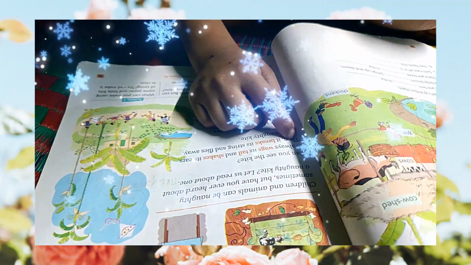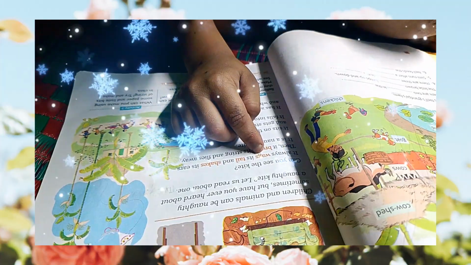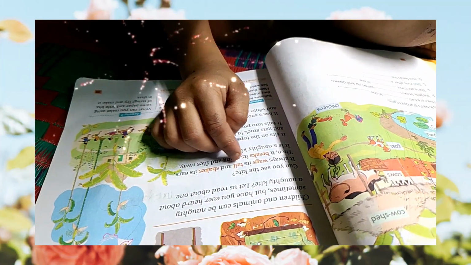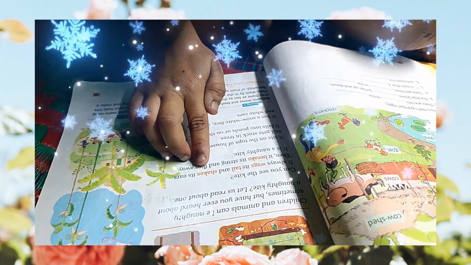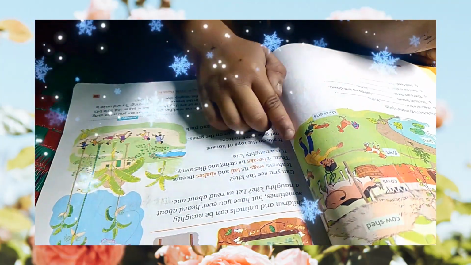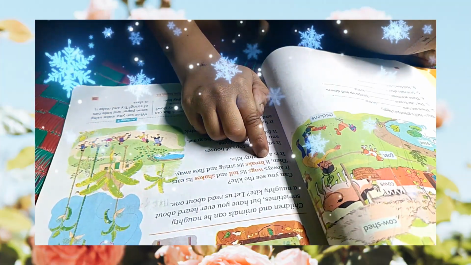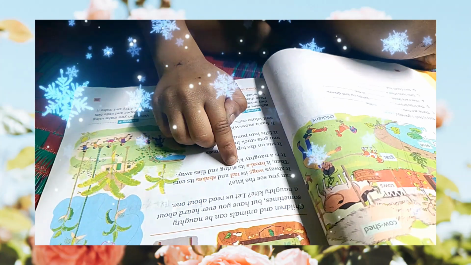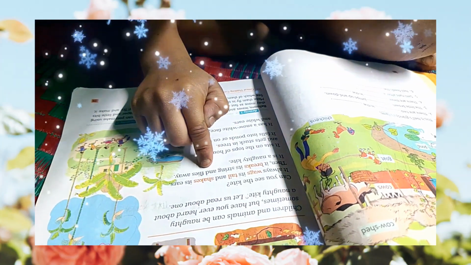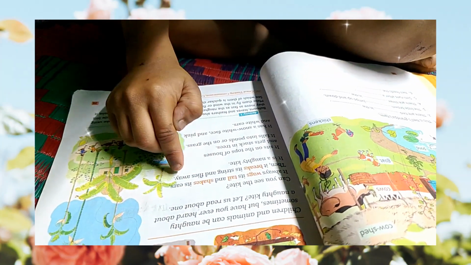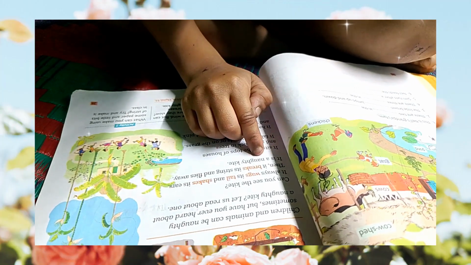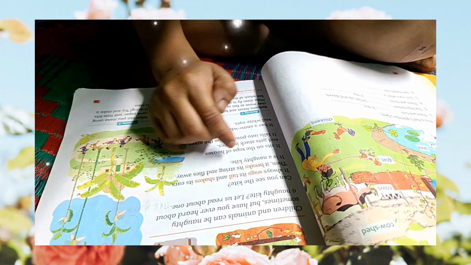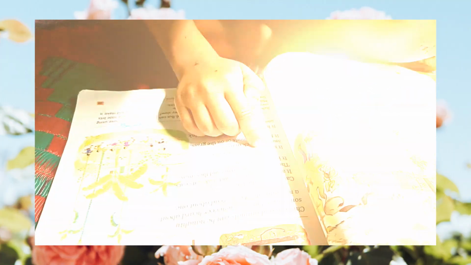Very good. It also wags its tail and flaps its ears. Then it breaks its string and flies away. It is a naughty kite. Read properly.